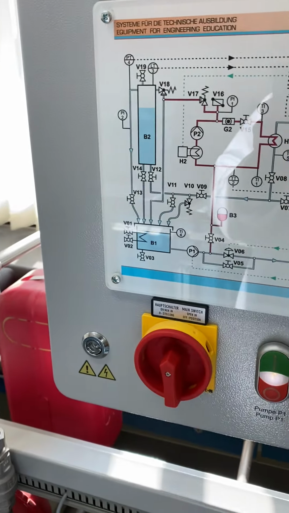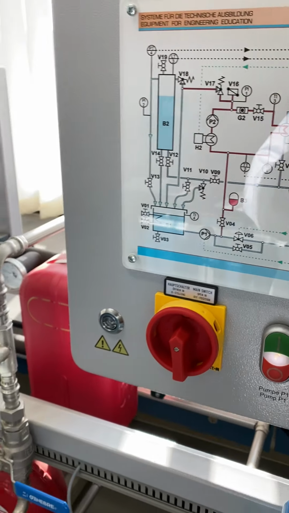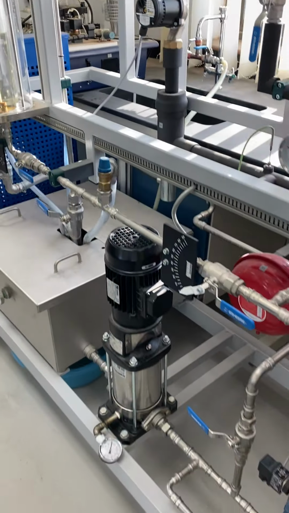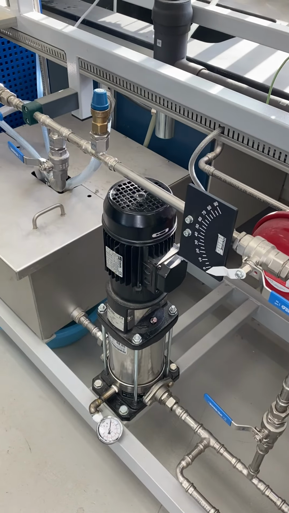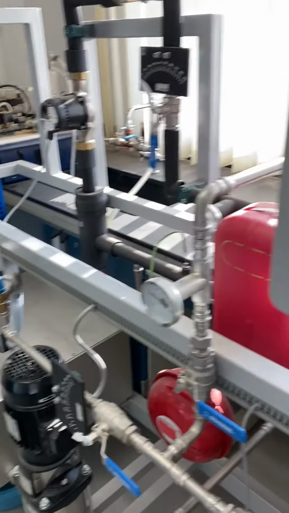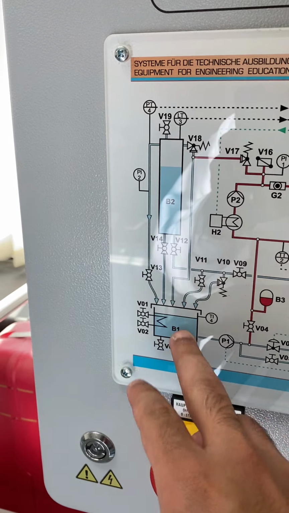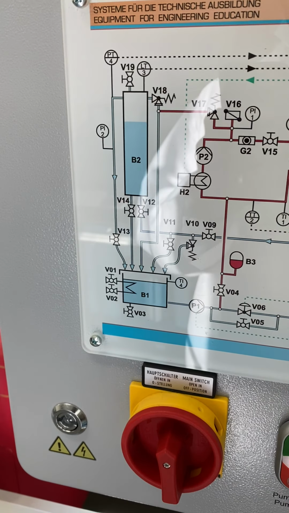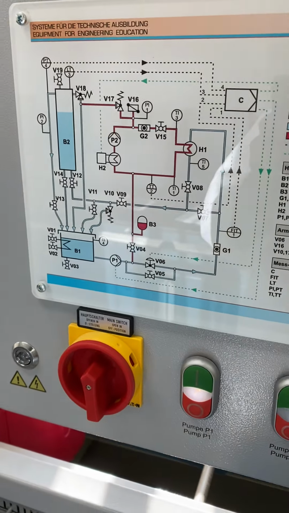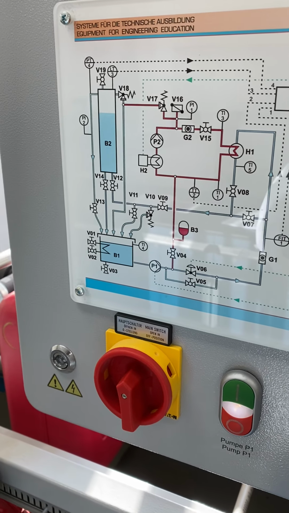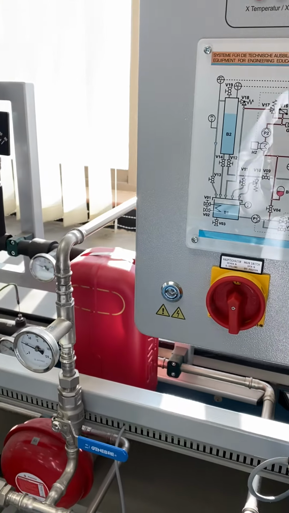So if the level of water inside B1 is extremely low, then it is very likely that cavitation inside the pump might occur. To prevent cavitation, we have to make sure that the suction pressure, which is related to the liquid level inside B1, is above the NPSH required, or the net positive suction head.